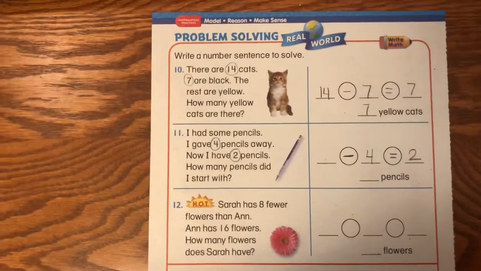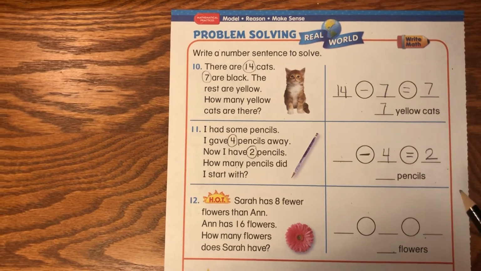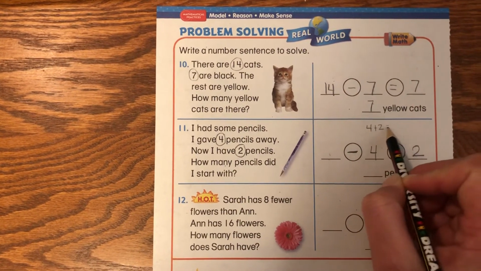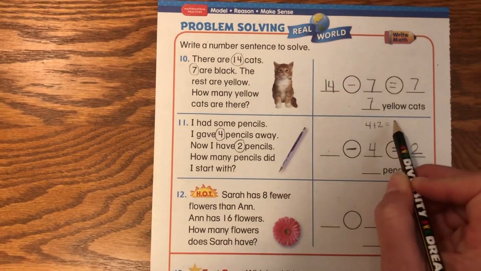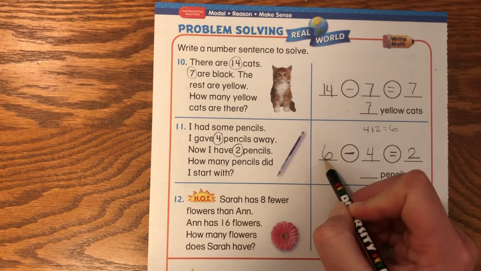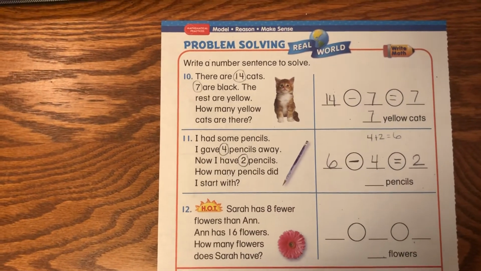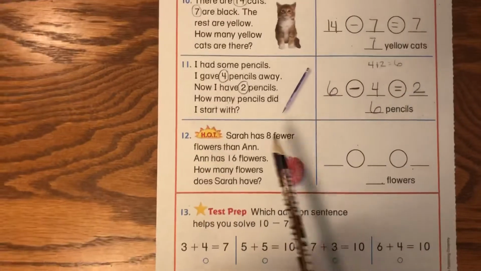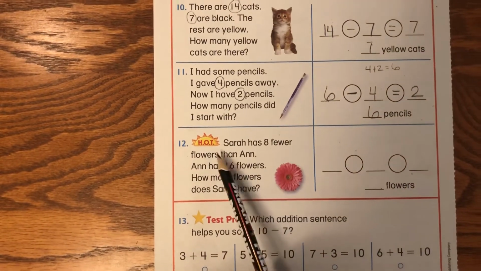Now let's use addition to help us solve for subtraction. What is 4 plus 2? Did you say 6? You're right. So now I know that missing digit. I started with 6 pencils. Good job. Let's do this hot problem together.